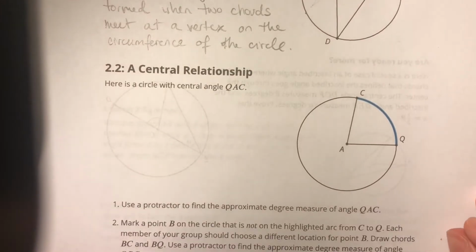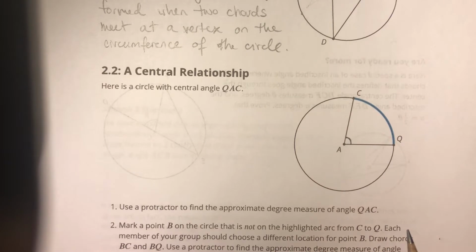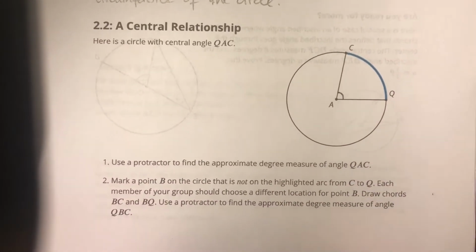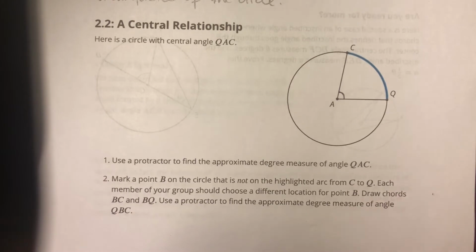2.2, a central relationship. Here is a circle with central angle QAC. So talking about this angle right here. 1. Use a protractor to find the approximate degree measure of angle QAC.